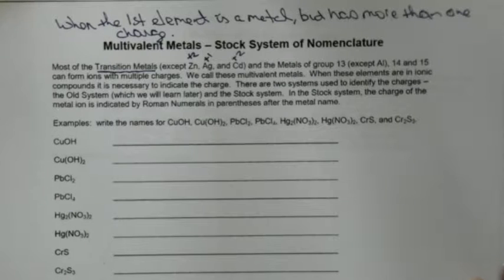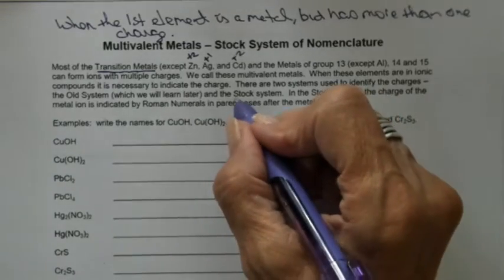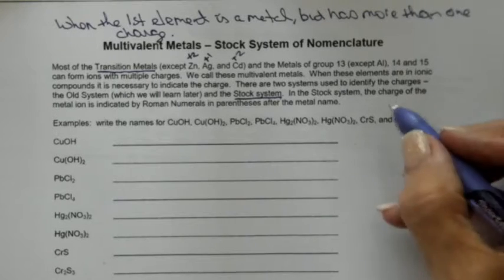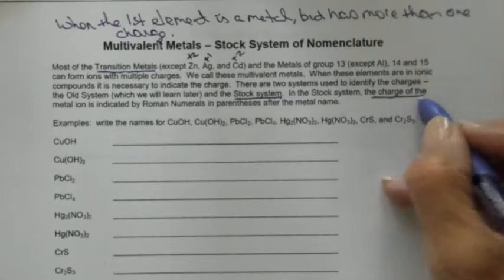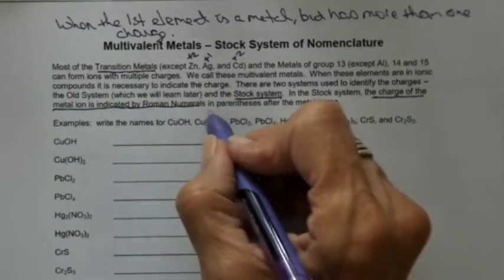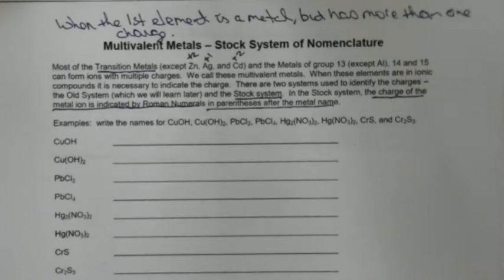There are two systems used to identify the charges. The old system, which we don't do anymore, uses the -ous and -ic endings. They are still out there, but we use the stock system. In the stock system, the charge of the metal is indicated by the use of Roman numerals in parentheses after the metal name.